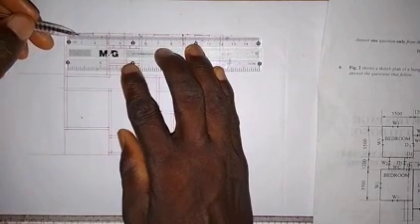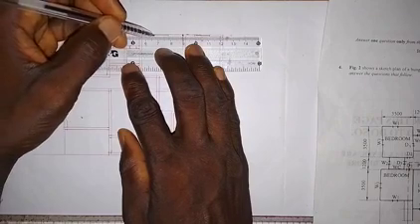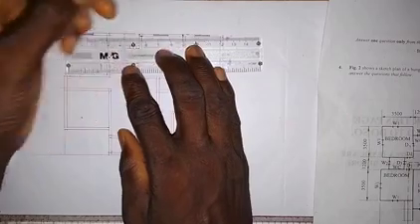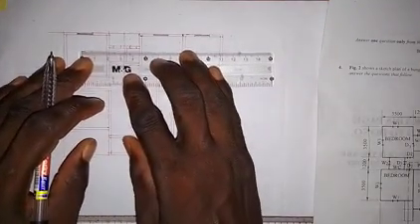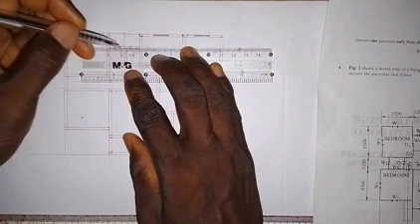Alright, so we have fixed these windows. So just let me also fix these ones.